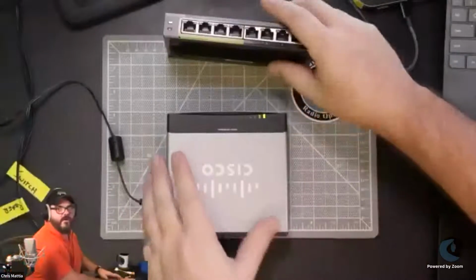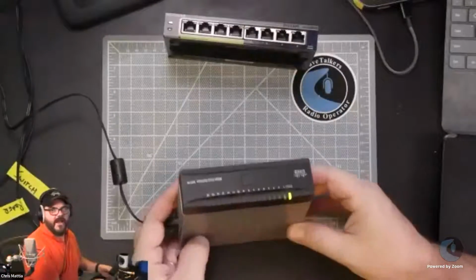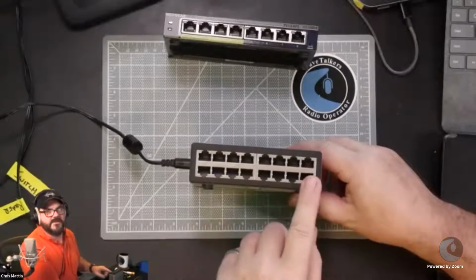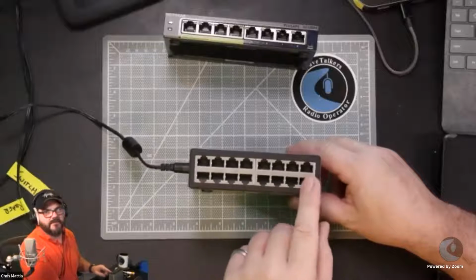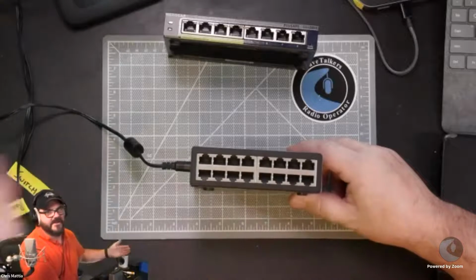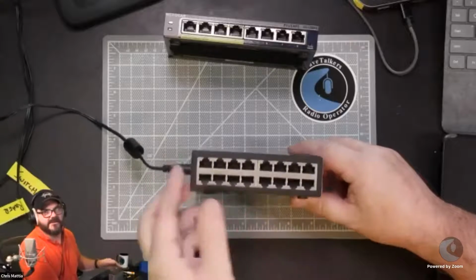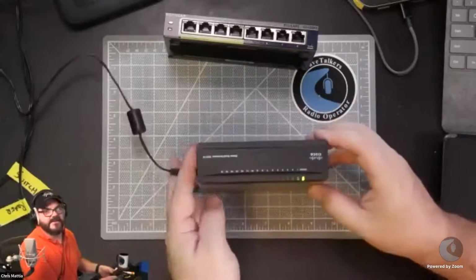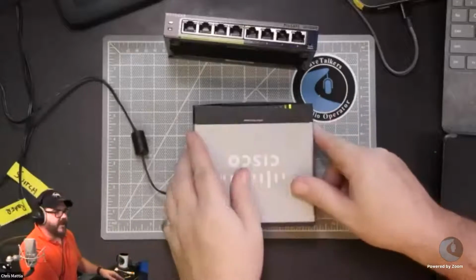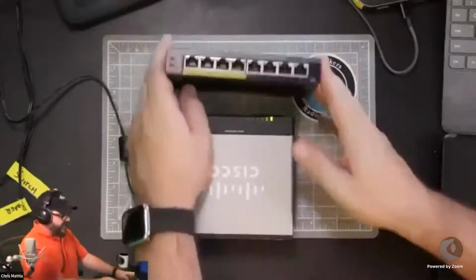This is an older Cisco one that I have. And it's just a plain PoE port. It's not a managed switch. So if I plug something into here and I plug it into any of the different ports here, that same connection gets added to all of these different devices. It's a pretty simple switch. You can pick these up fairly cheaply as you're working with them.